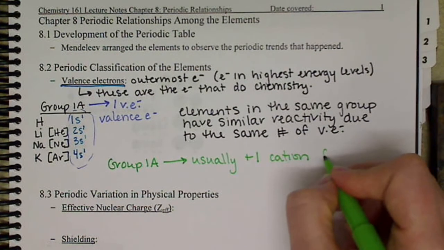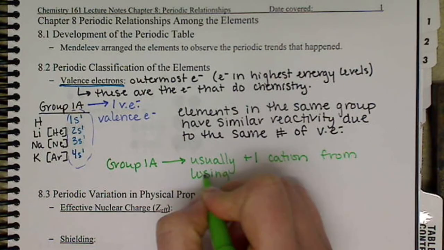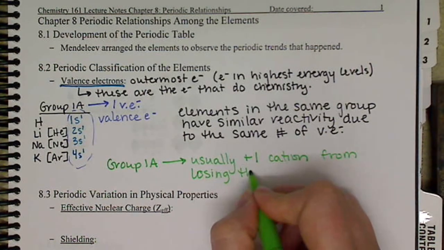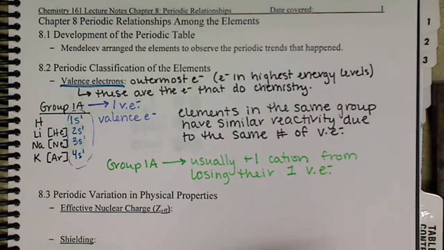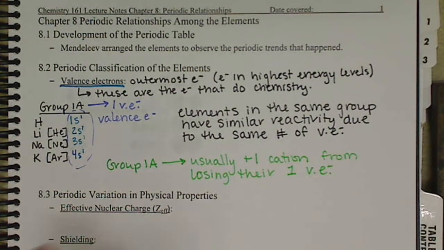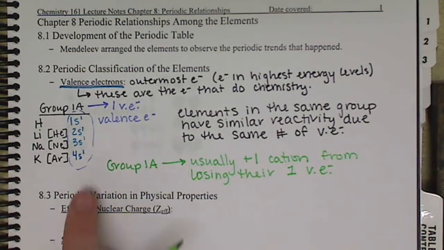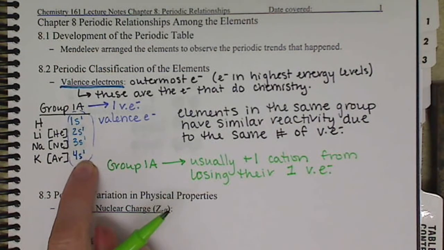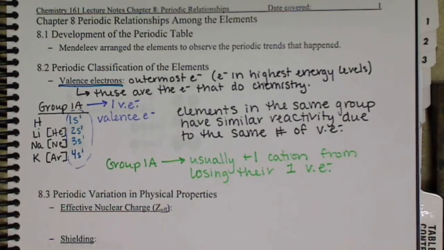And that is from losing or donating their one valence electron. That is why everything in group 1A has a +1 charge: they have one valence electron. They are willing to give it up so that they can be just like the noble gases, which are very, very stable.